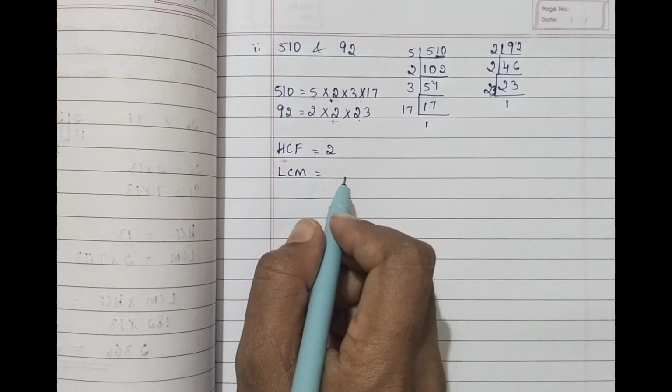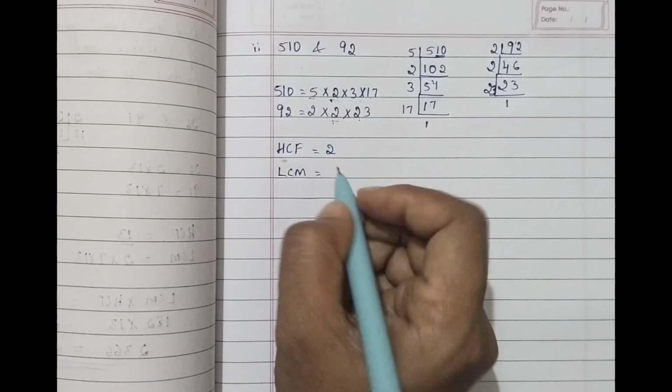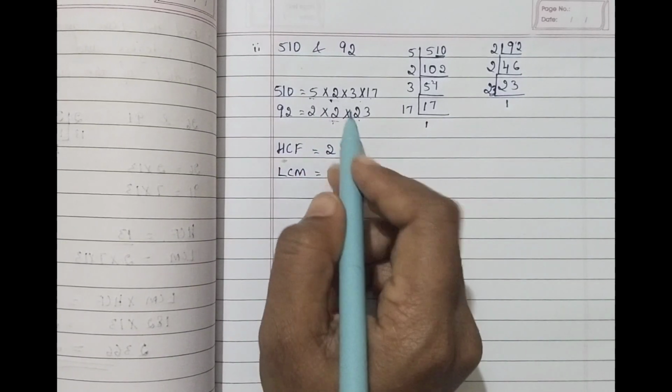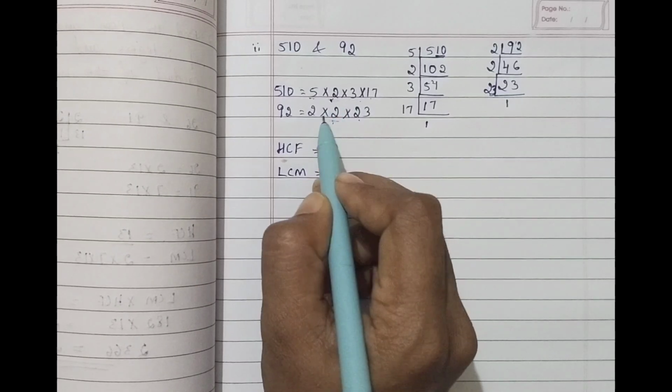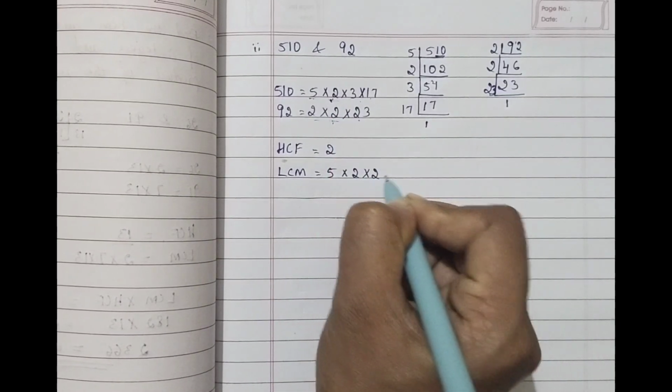For LCM, we take the factors from both the numbers. First, if you consider 5, 1 time 5 is there, right? That we have to write. 2, where the 2 is repeated more times, that we have to write, 2 into 2.